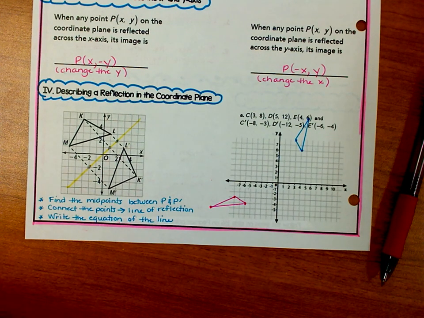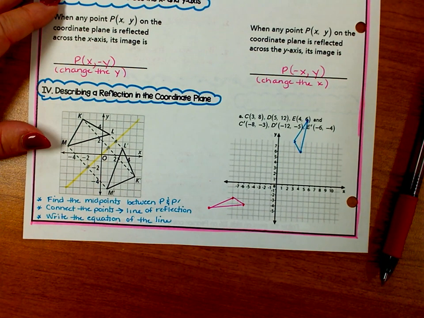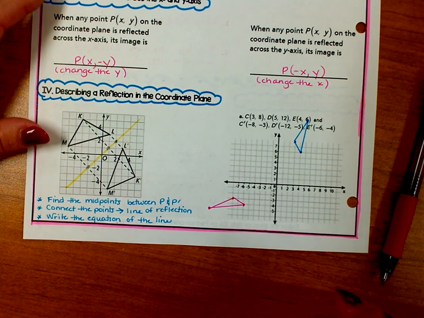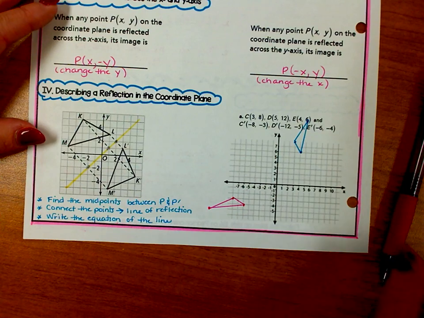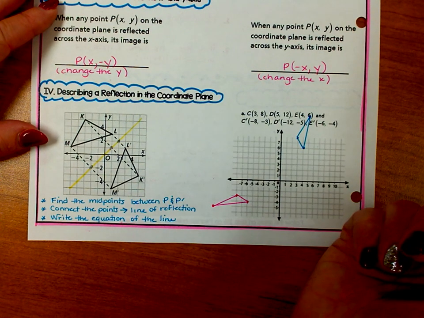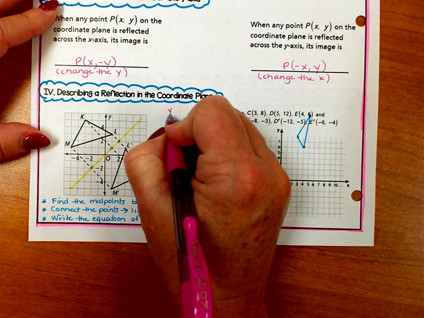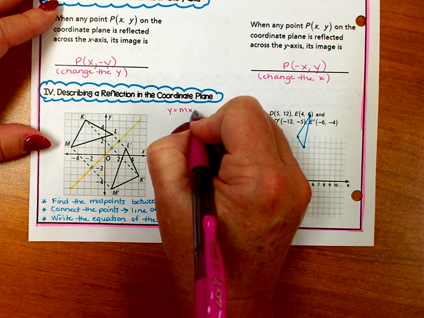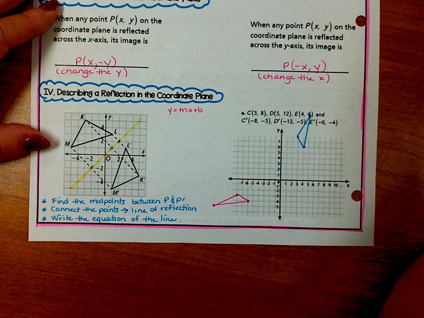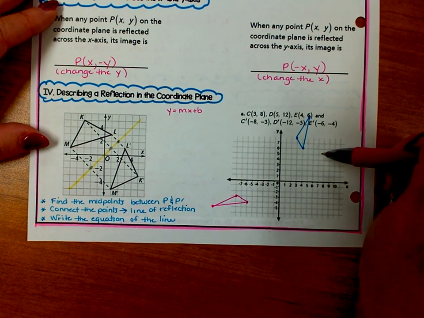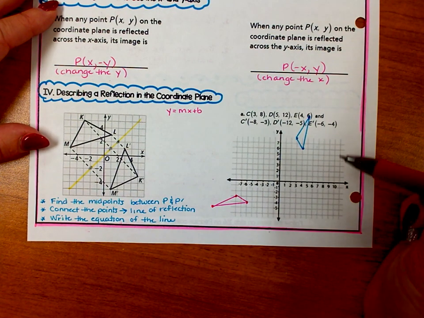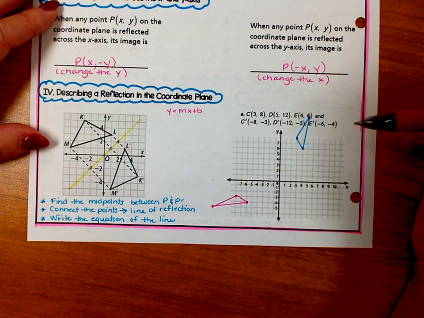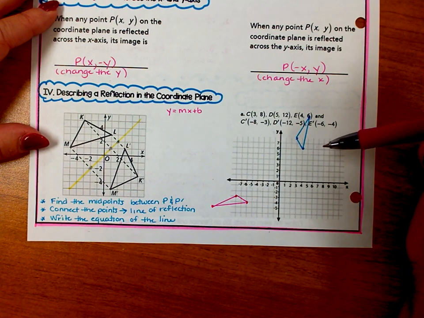Okay, once you have the line of reflection, then you want to write an equation for that line. And you write an equation the way we did in the last chapter by finding your slope and your y-intercept and writing it in slope-intercept form, so y equals mx plus b. Okay, let's go ahead and take a look at this example over here. I have already put these on here. You may want to pause the video to do that.